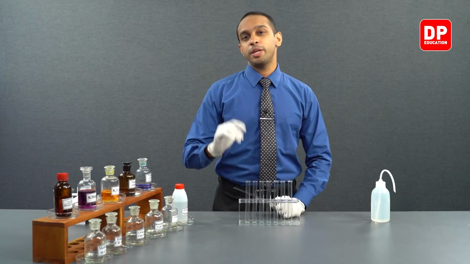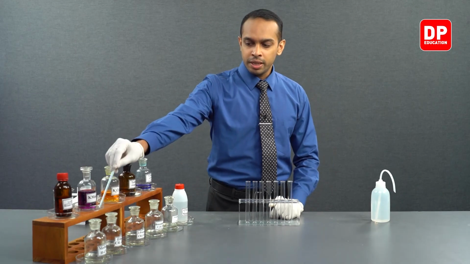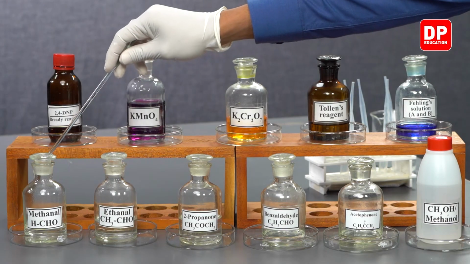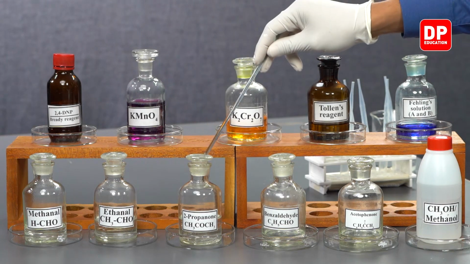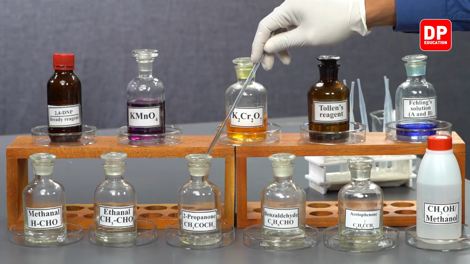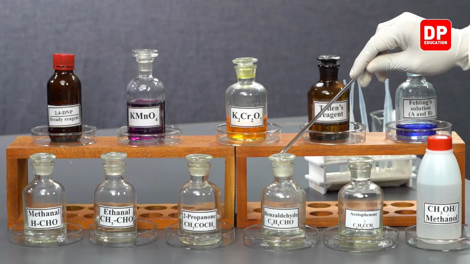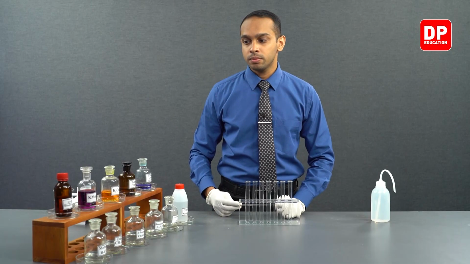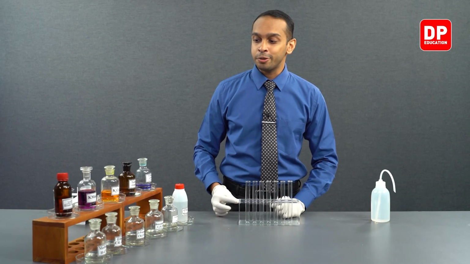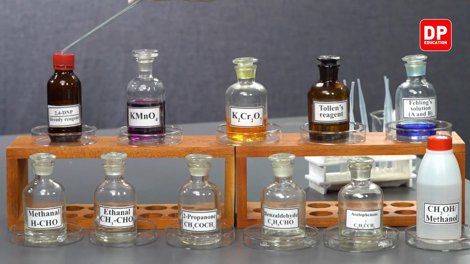These are the reagents we will be using for this practical. We will be using methanol, also known as formaldehyde, ethanol, known as acetaldehyde, 2-propanone, also known as acetone, and we will be using benzaldehyde, acetophenone, and methanol. To test these, we will be using reagents such as 2,4-DNP, which is 2,4-dinitrophenylhydrazine. It is commonly known as Brady's reagent as well.